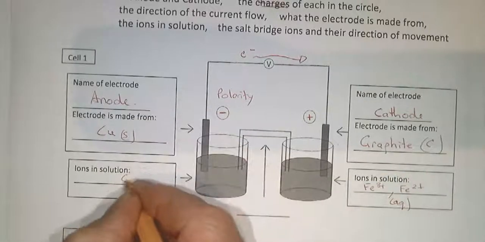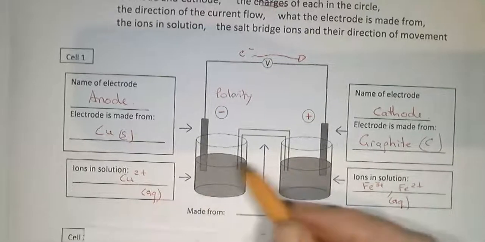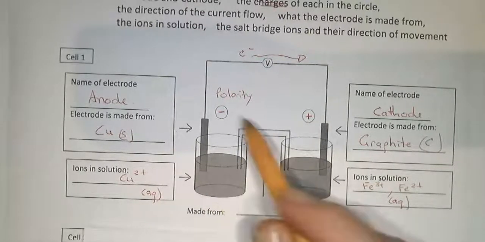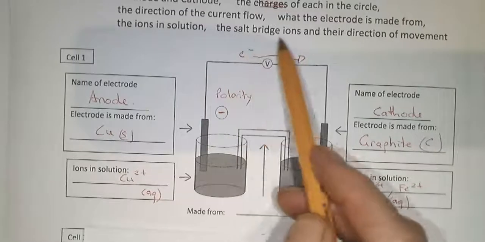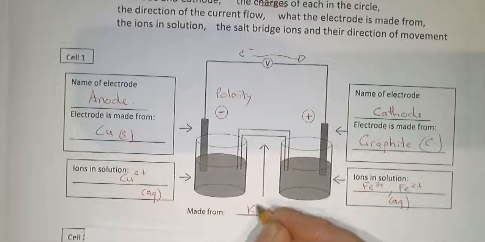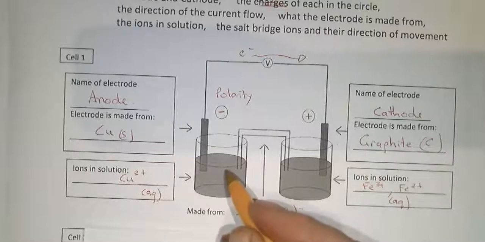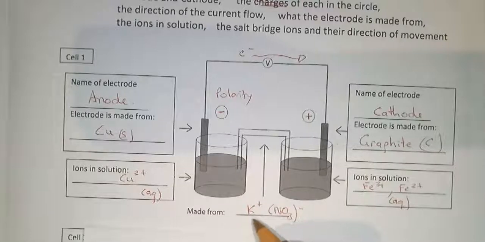Ions in solution, so you have copper ions floating around in this half cell, and the salt bridge ions move in their direction. The salt bridge is always potassium nitrate. The salt bridge has to be made of something that is not going to form a precipitate, so potassium or sodium. You could use sodium nitrate. They never form precipitates, and nitrates don't form precipitates.